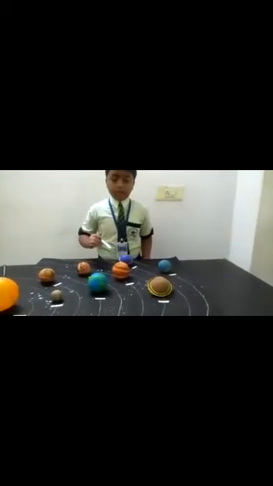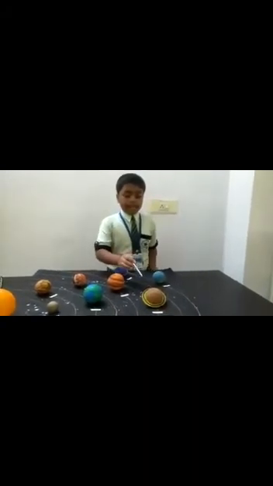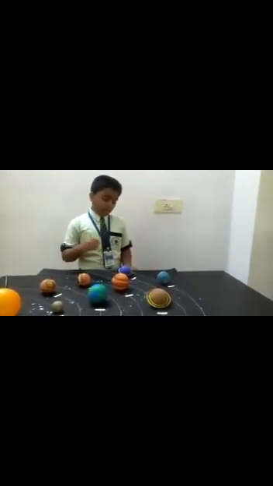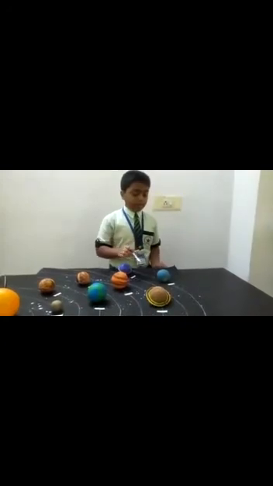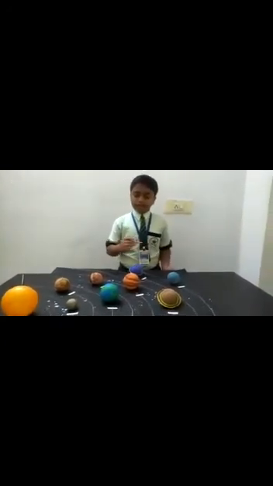The next comes the Jupiter. The Jupiter is the largest planet in our solar system and it is also considered as a giant planet because of its heavy mass. The next comes the Saturn. The Saturn is the second largest planet in our solar system and it has a ring. Next comes the Uranus. The Uranus also has the ring but its axis is tilted horizontally. The next comes the Neptune. The Neptune is the 8th and the farthest planet from the Sun.